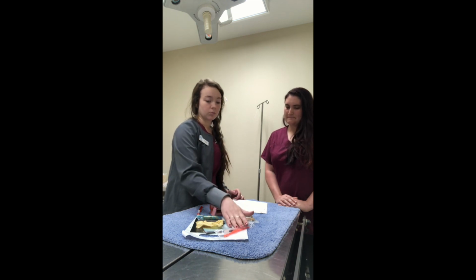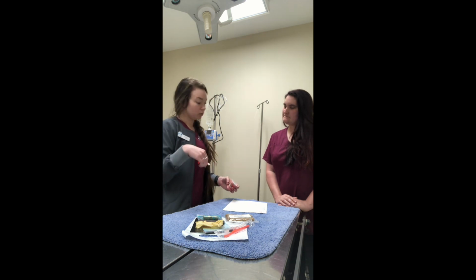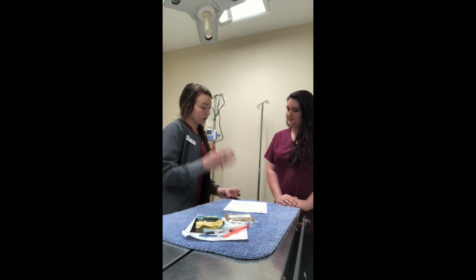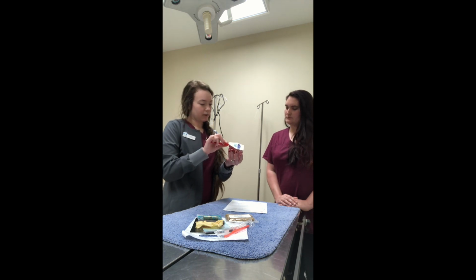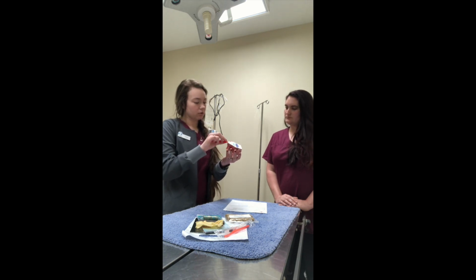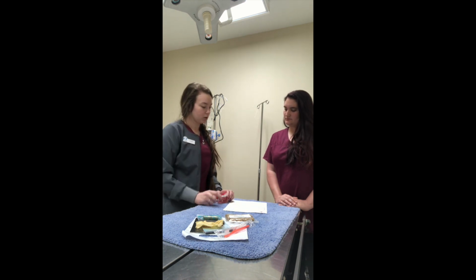We're also going to send you home with a toothbrush. Daily brushing is recommended, but even as little as 3 times a week is very helpful. So when you brush the teeth, you want to do it at a 45-degree angle and do circles, and you only have to do the outside of the teeth. The tongue helps prevent tartar buildup on the inside.